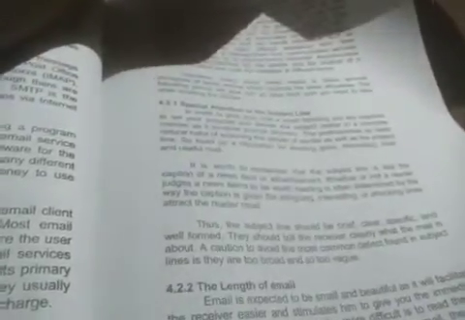Thus, the subject line should be brief, clear, specific, and well formed. They should tell the receiver clearly what the mail is about. A caution: the most common defect found in subject lines is that they are too broad and so too vague. 4.2.2 The length of mail.